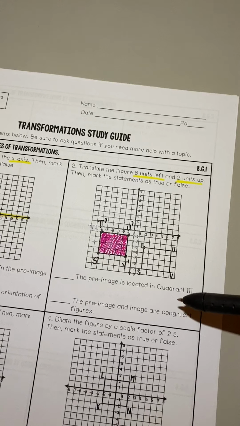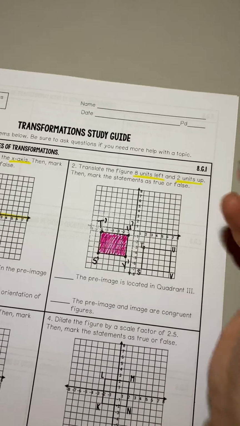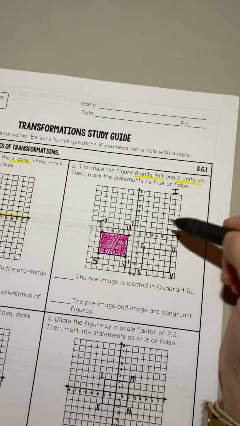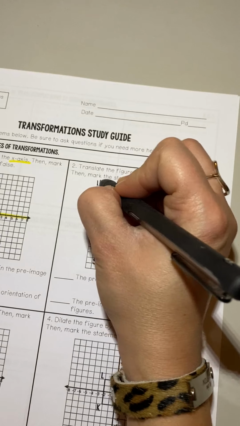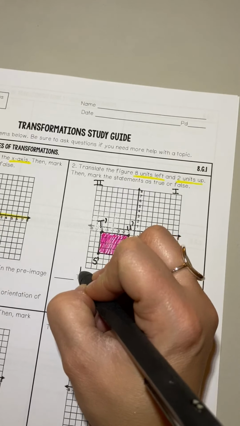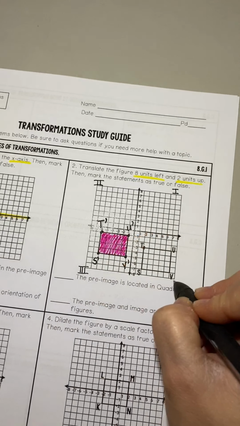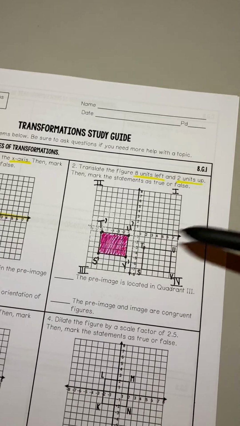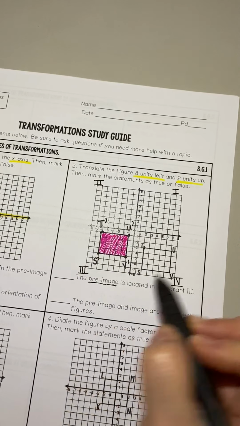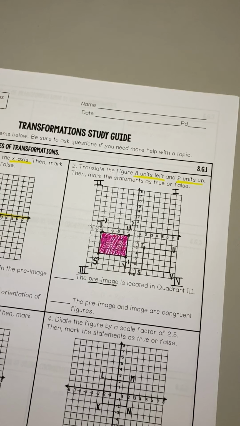And we're going to mark these true or false. It says the pre-image is located in quadrant 3. So let's take a second and label the quadrants just to make sure we remember what they are. This is 1. This is 2. Remember, they're Roman numerals. This is 3. And this one's 4. So the pre-image is the shape before we started.